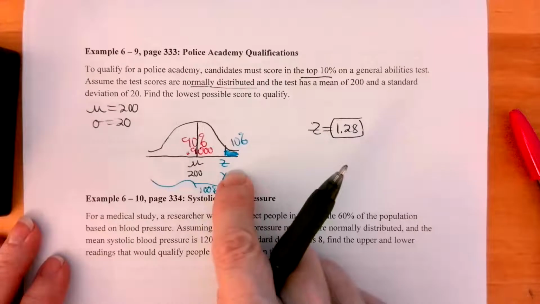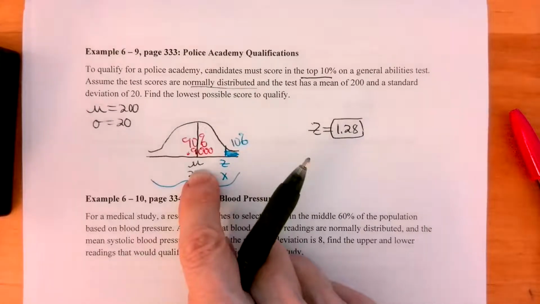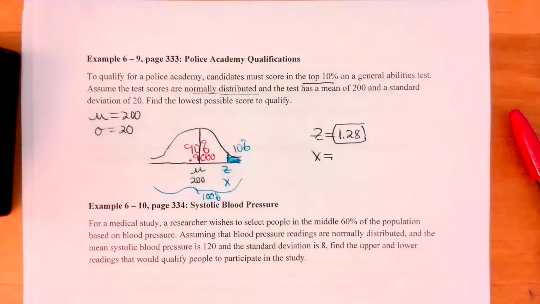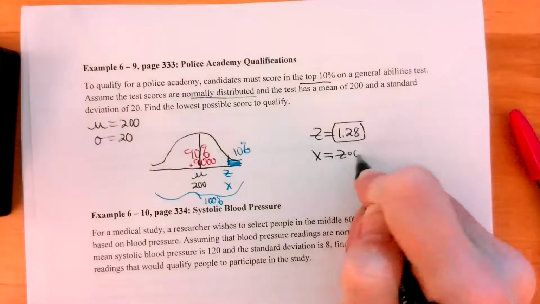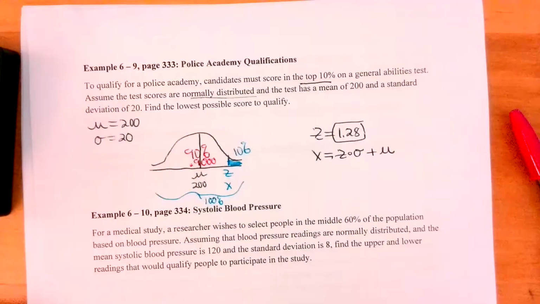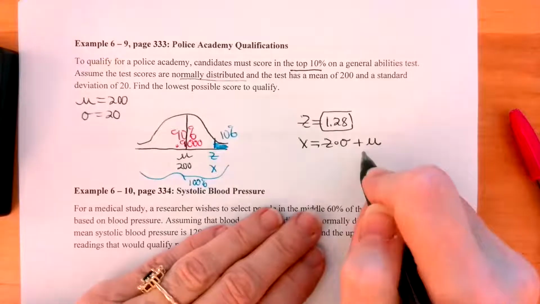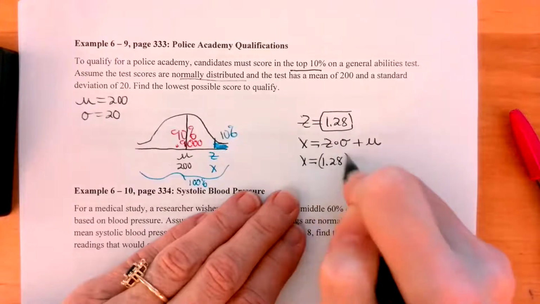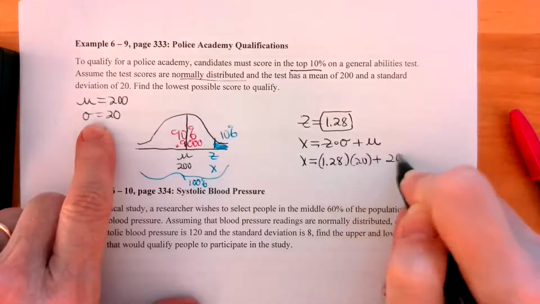What's the cut score on that test that will give you that area of 90% people score lower and 10% score higher? So we're going to go back to the X formula, which is X equals Z times sigma plus mu. Sorry, my other book, it used to be in the reverse order, so I just have to check. So here, I'm going to just put all the information I have in there now. So X equals Z, we just found was 1.28, times sigma given was 20, plus mu is 200.